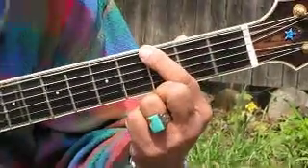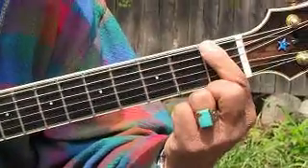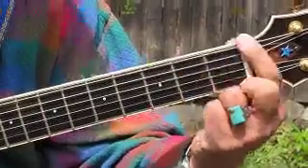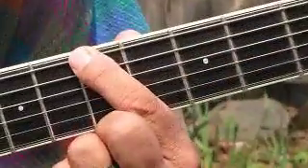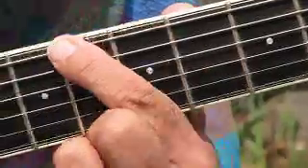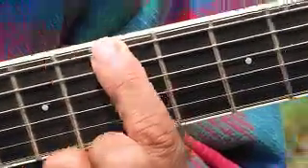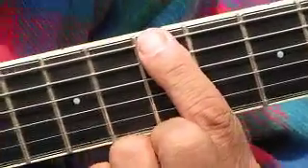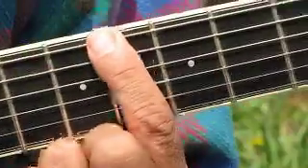Okay? So E, F, G, or G flat. E, F, or F sharp. E, F, G, A flat, A sharp. A to B to C, B, C. You never skip from B to C. Here's B flat, and so on.